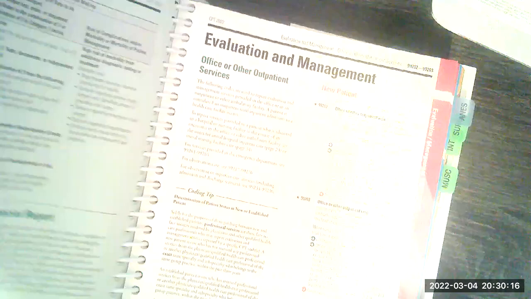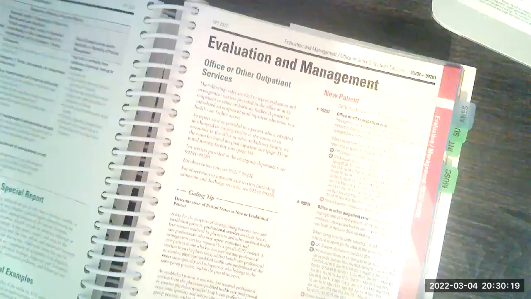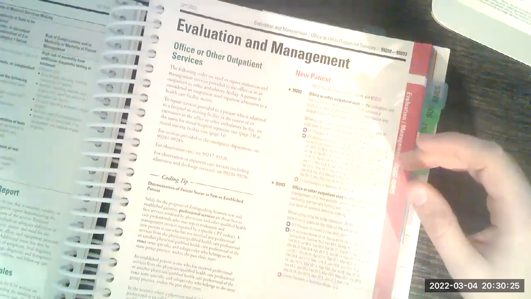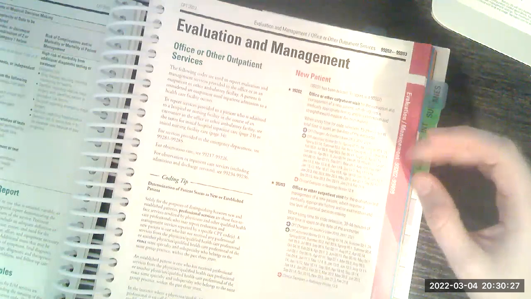So we really don't even get to our actual codes until page 19. I'm not going to put any tabs or anything on here. I just wanted to show you this is where the codes start. And then if you want to flip up to page 75, this is where the anesthesia section starts. Okay, so I would put a tab there as well.